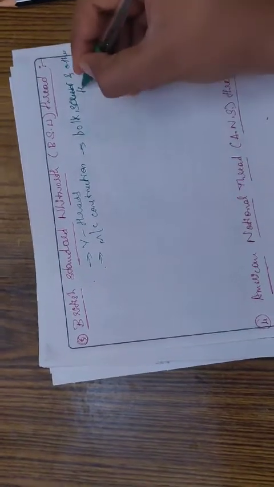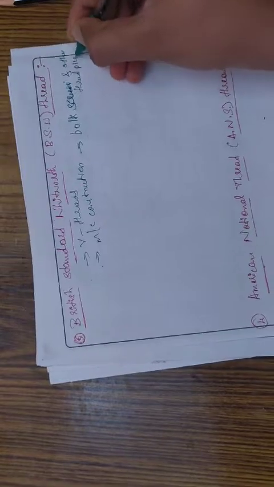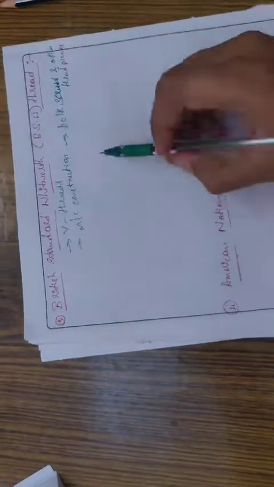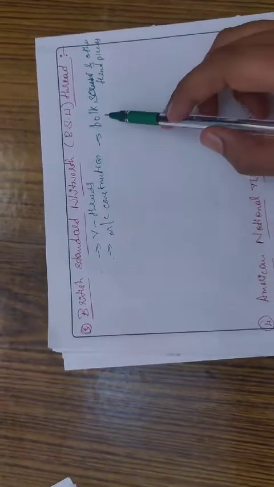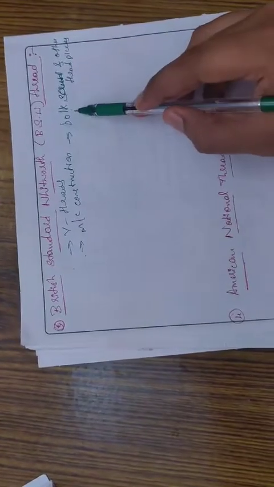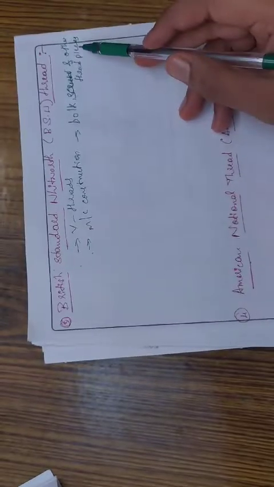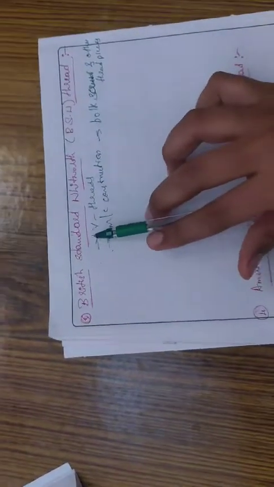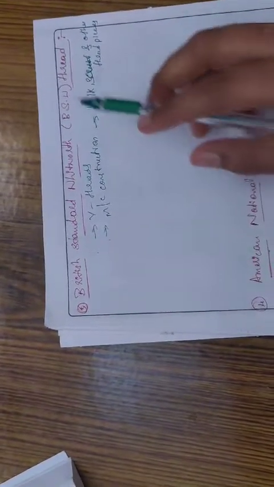It is mainly employed in machine construction, where conditions favor the use of bolts, screws, and other threaded pieces. So in this case we are using a British Standard Whitworth thread, that is the BSW thread.